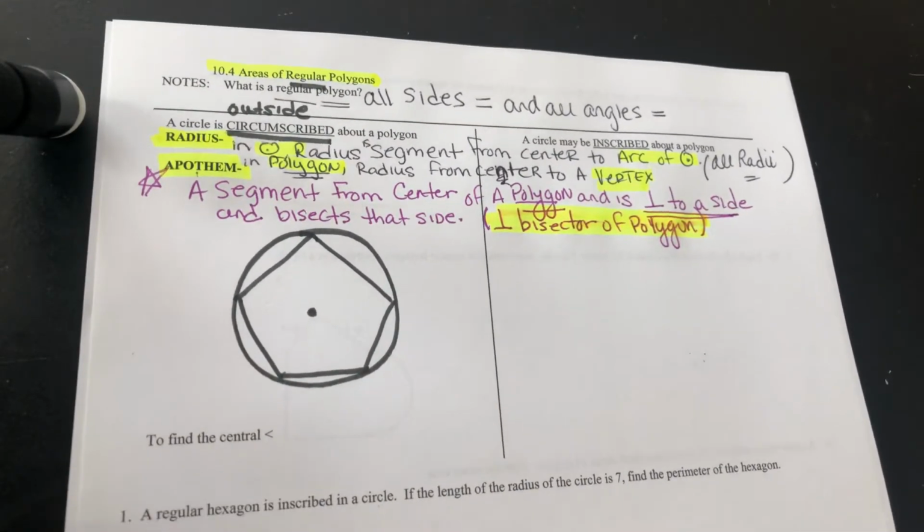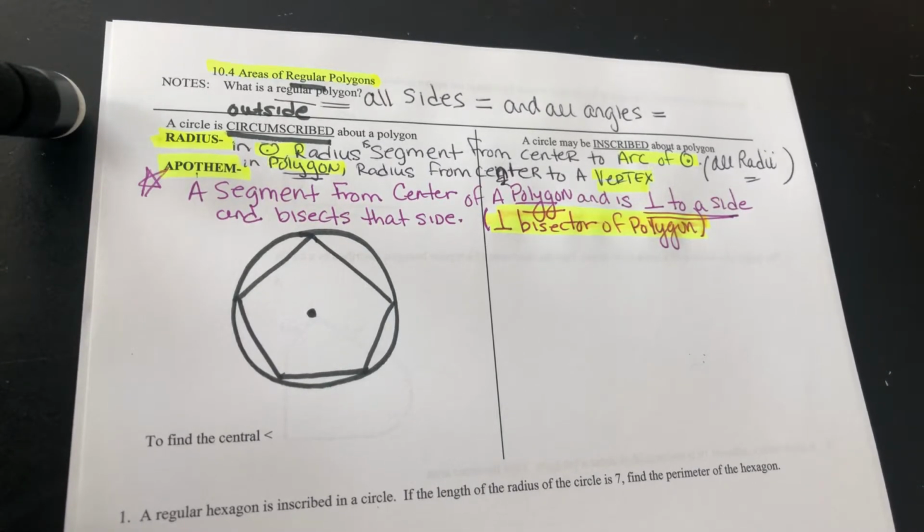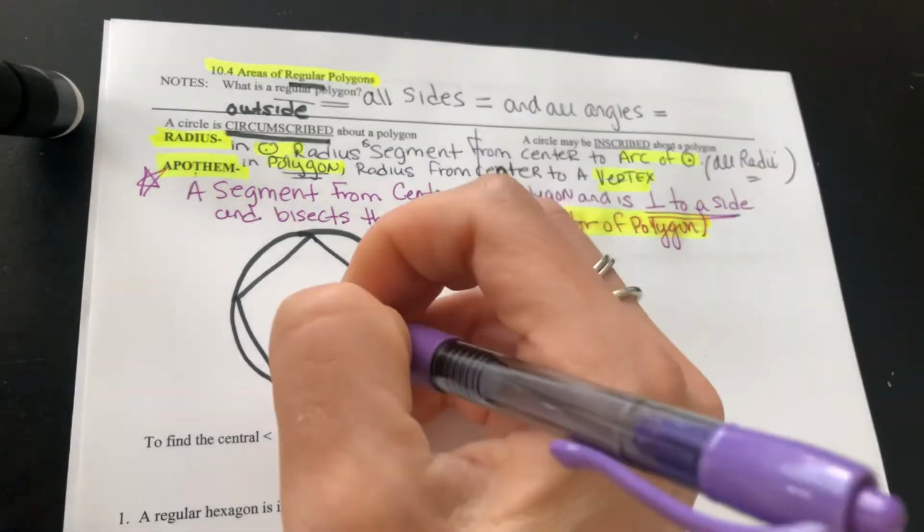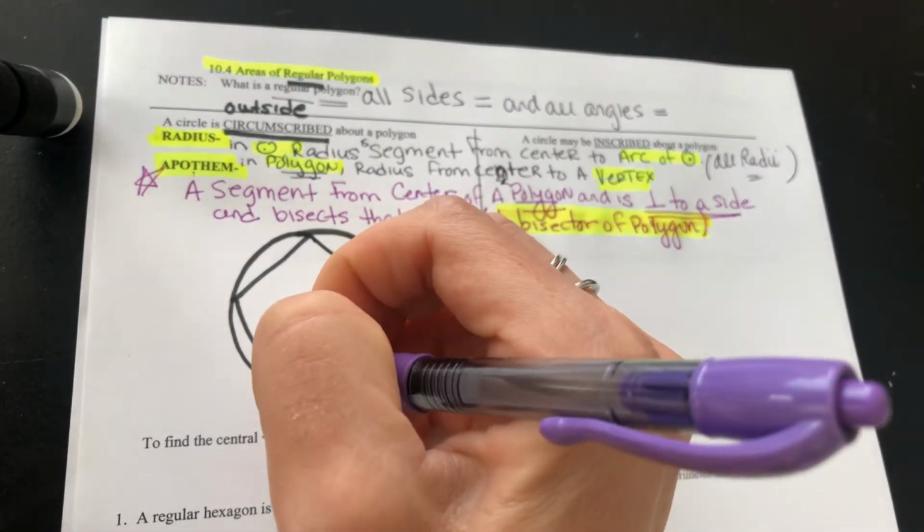Again, it's really important because you have a formula for the area of any regular polygon, and you need to know the apothem. Now, let me show it to you in a picture. So when you have a circle, again, it's circumscribed, or the polygon is inscribed. Circumscribed, again, means outside. Let's draw some things in.